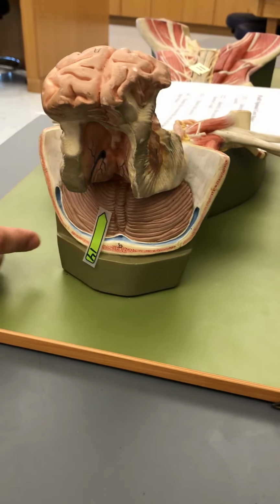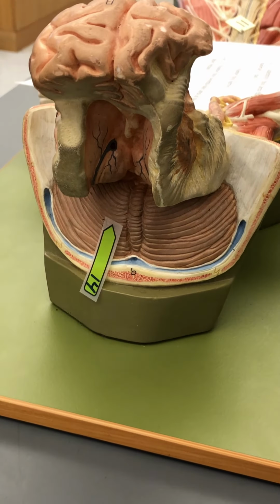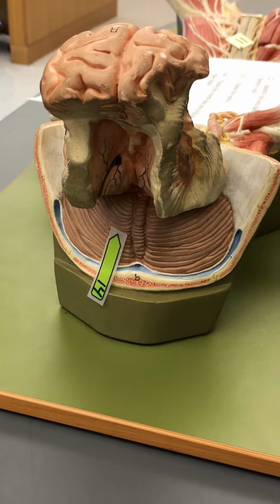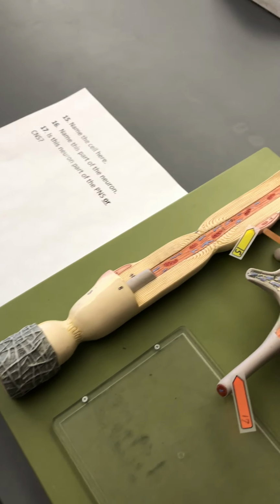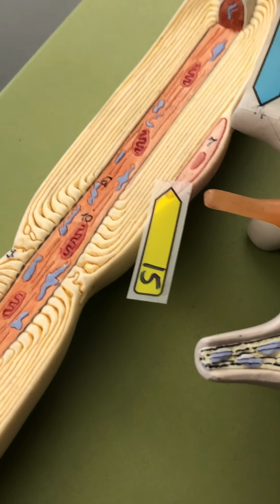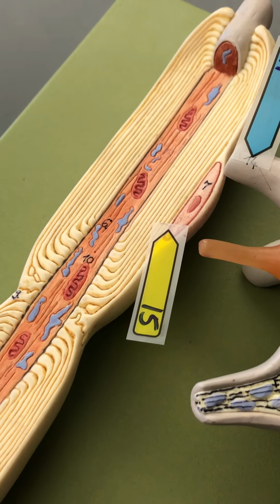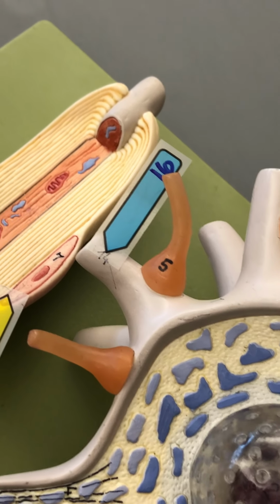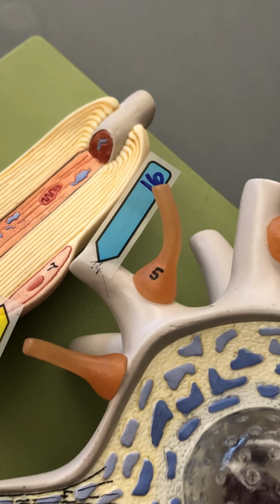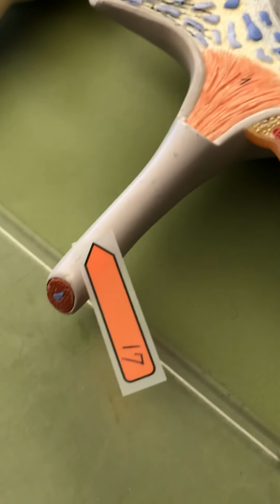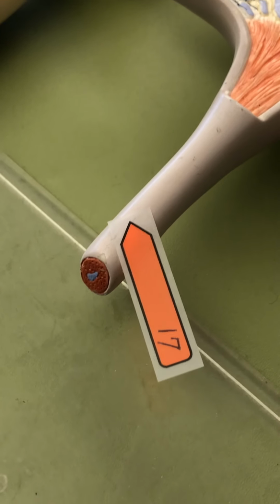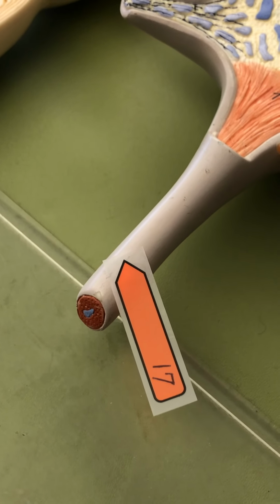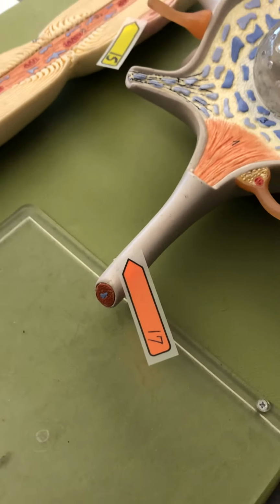And 14, on the posterior of the brain, there's the cerebellum. This worm-like portion is the vermis. 15, the cell is the Schwann cell. It's a neuroglia. 16 is the dendrite of the neuron. And 17 is the neuron part of the PNS or CNS. It's part of the PNS, peripheral nervous system.